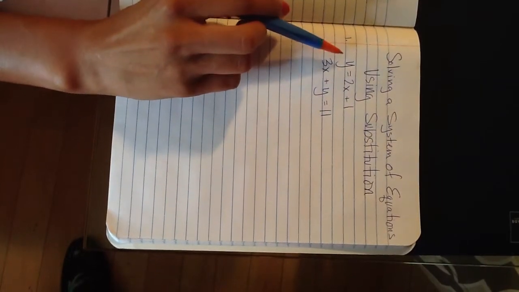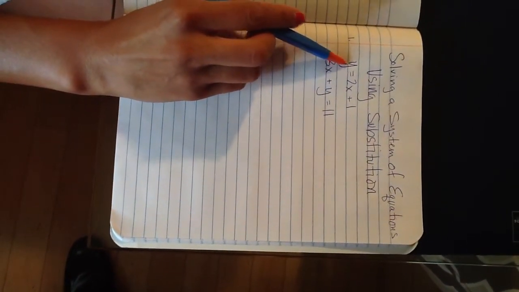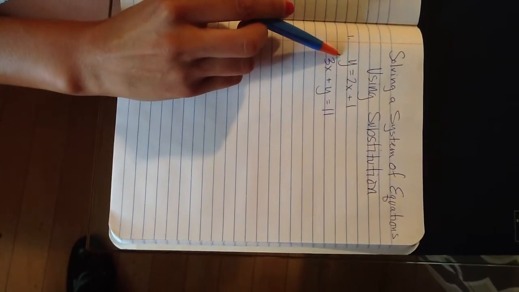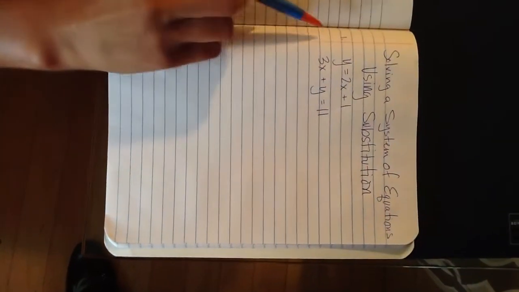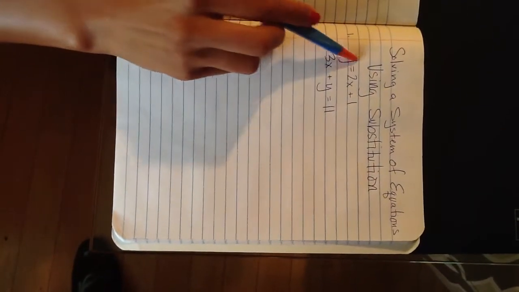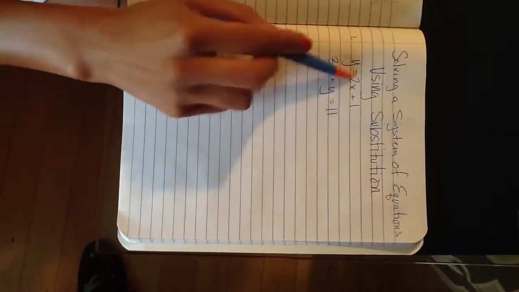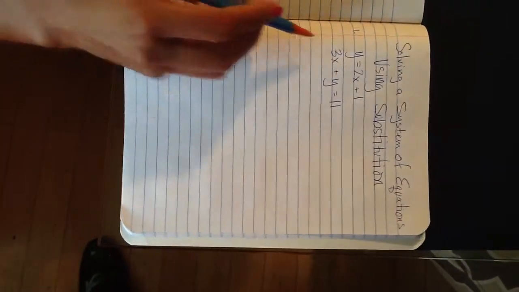equation. I notice here that this y variable is completely isolated. So there really isn't any reason for us to go and use elimination, which we'll be learning about later. We're just going to use substitution because it will easily allow us to substitute this where we see y.